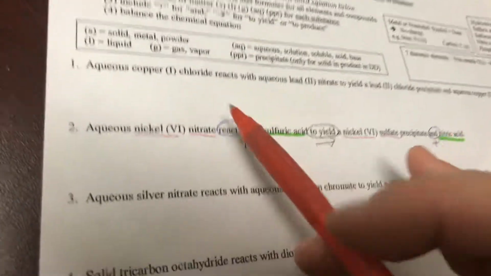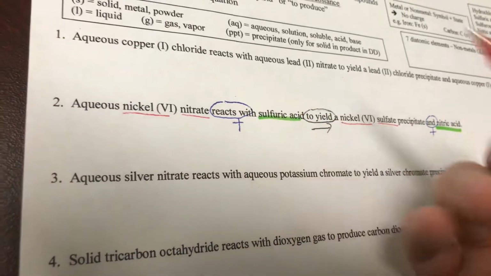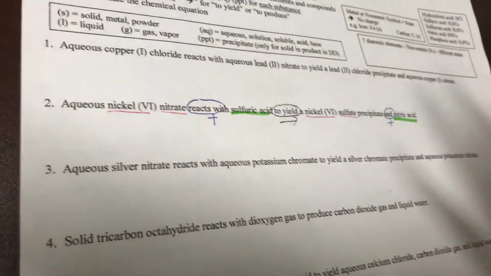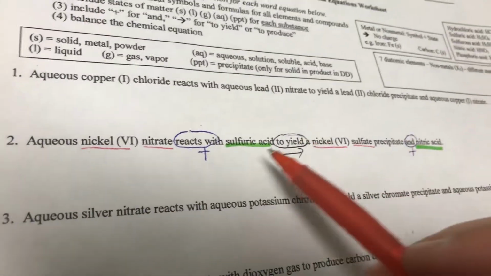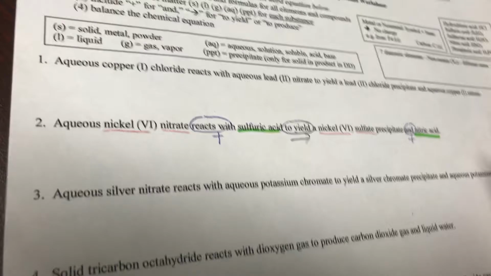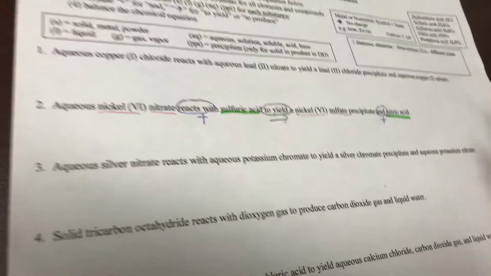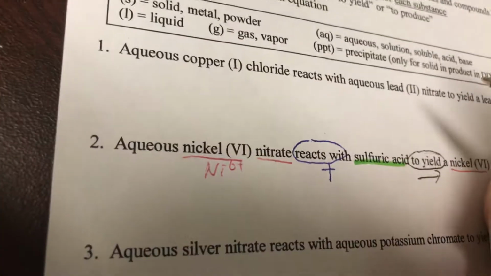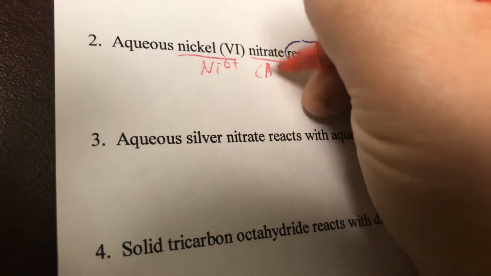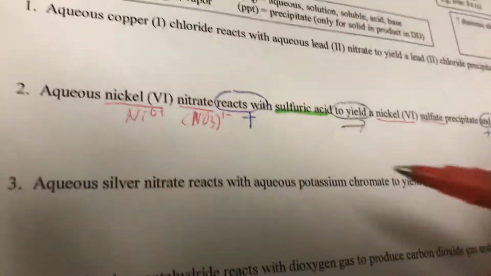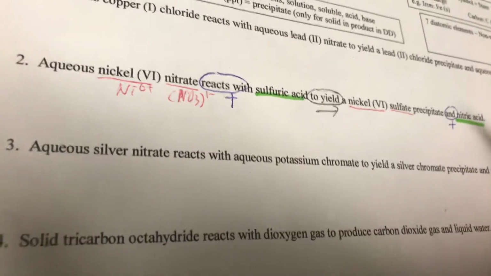Now, the only time when you need to show work is when you do ionic, because ionic is very easy to make mistakes. You need to do crossover. So you want to write down the charges, right? And for the others, like green or covalent, you don't need to show work, but you just need to give me the formula. So nickel VI is Ni 6 plus. Nitrate, you use a polyatomic sheet, is parenthesis NO3 1 minus. You can put the 1 because we're going to bring the number crossover. Sulfuric acid, we can find it from here, is H2SO4.